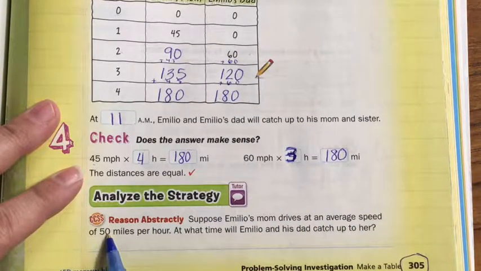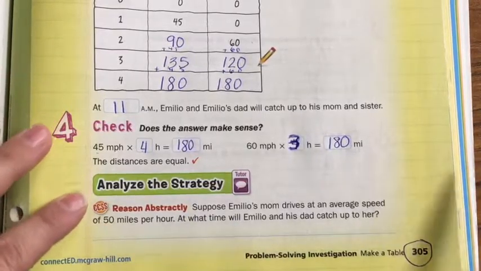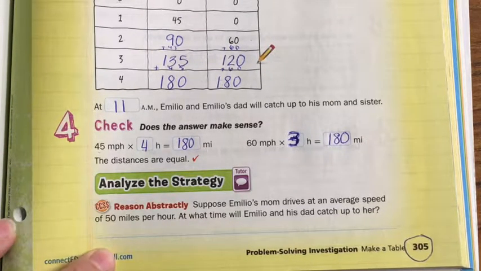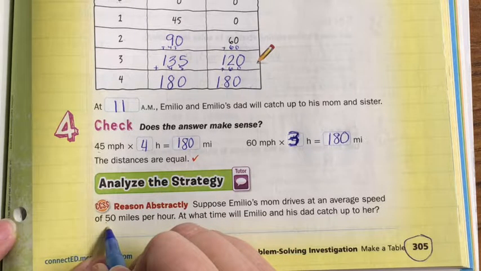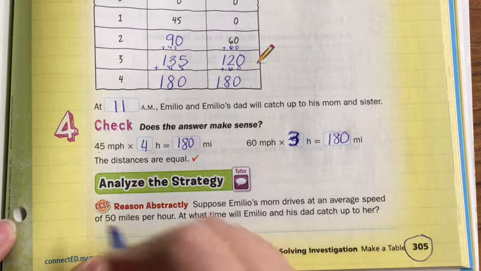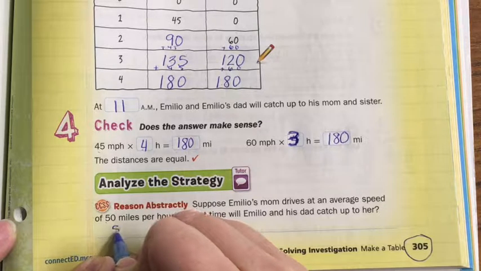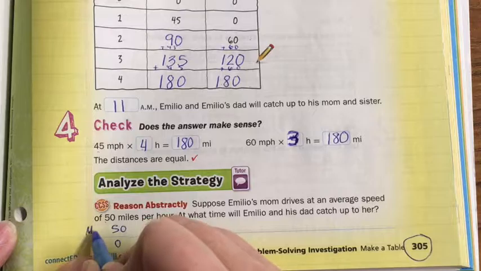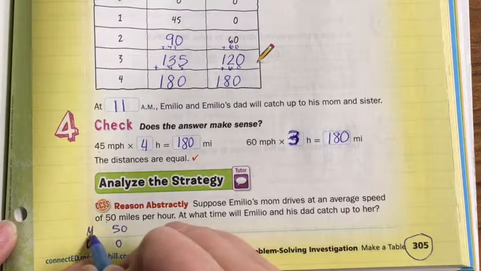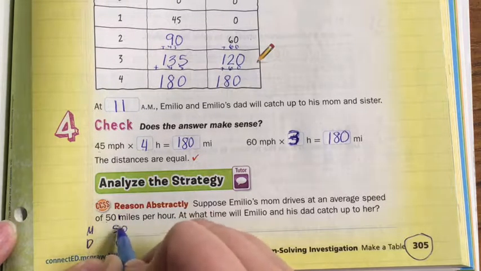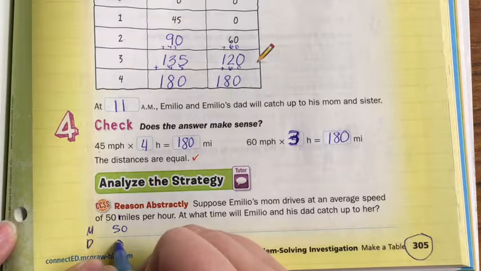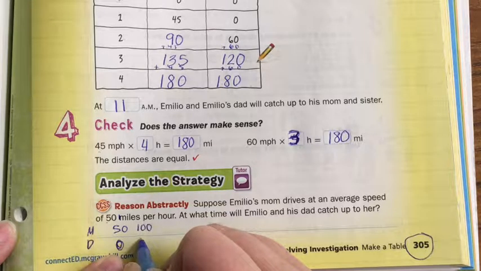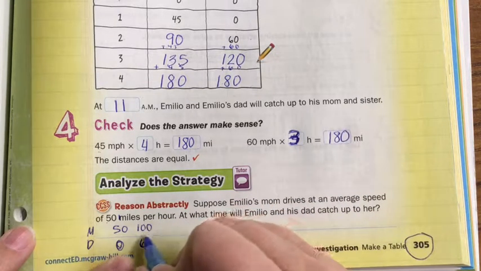Suppose they drive something different. So if the mom drives 50 miles an hour, when will they catch up? So if we were to do that one, the first thing is 50 for Emilio's mom, and 0 for the first row. So this is going to be the mom, and this is going to be the dad. So after 1 hour, they'd go 50, and at 2 hours the dad is still at home. Then 50 plus 50 is 100. And then 60, because they were going 60 miles an hour.